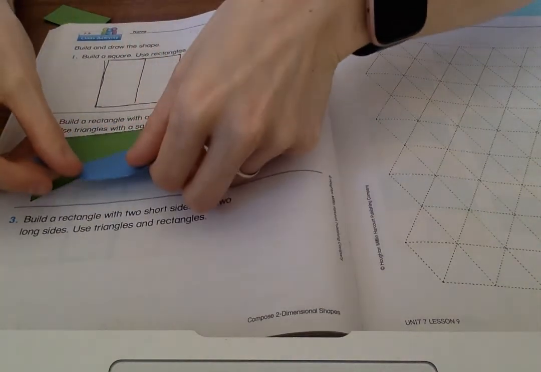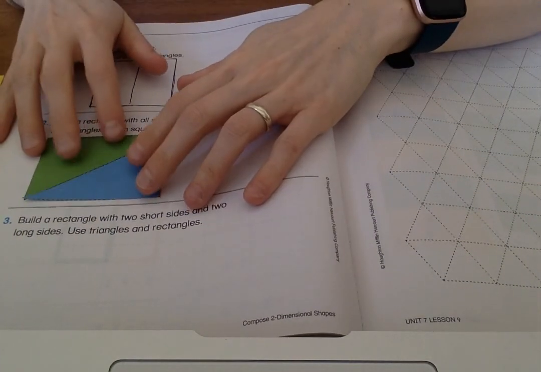Now you might go ahead and say, well, here's a triangle with a square corner, and here's a triangle with a square corner. Voila! I have a rectangle. You do have a rectangle, but is it a square? Why is it not a square? Well, Mrs. F, these two sides, they're the same.